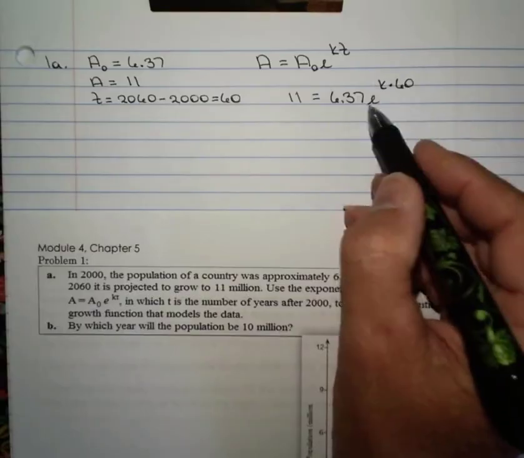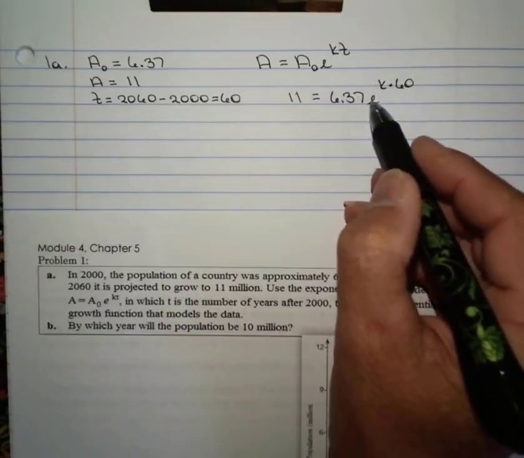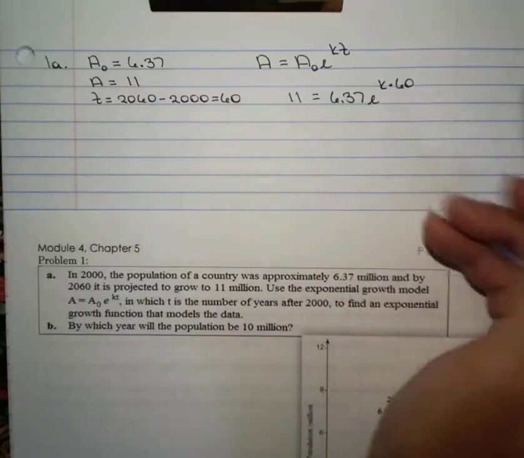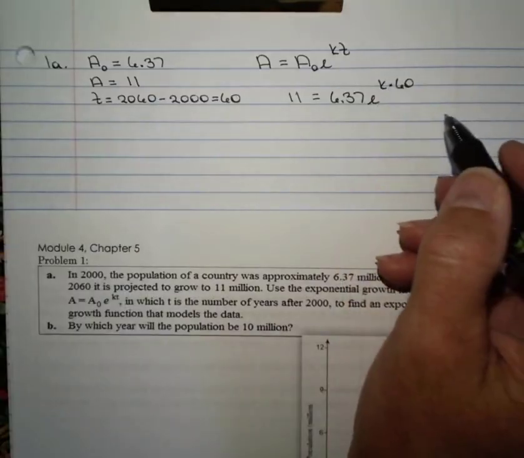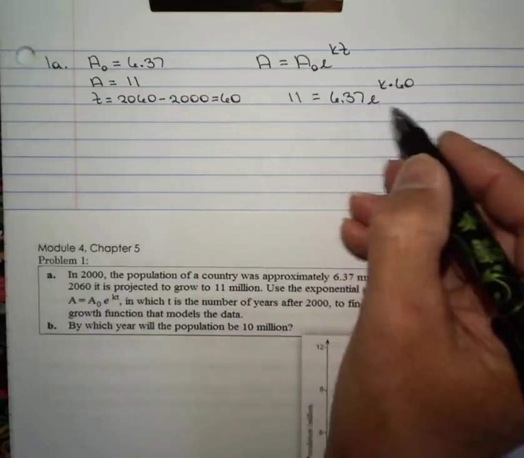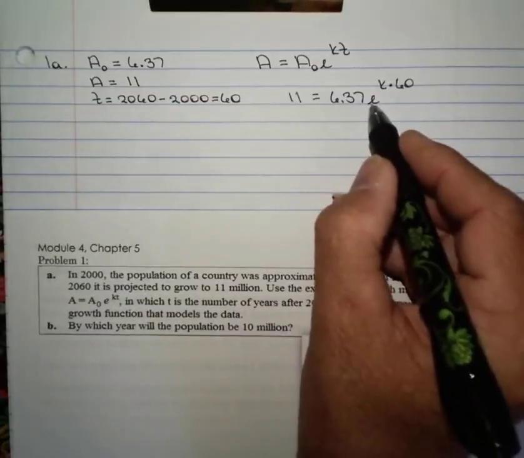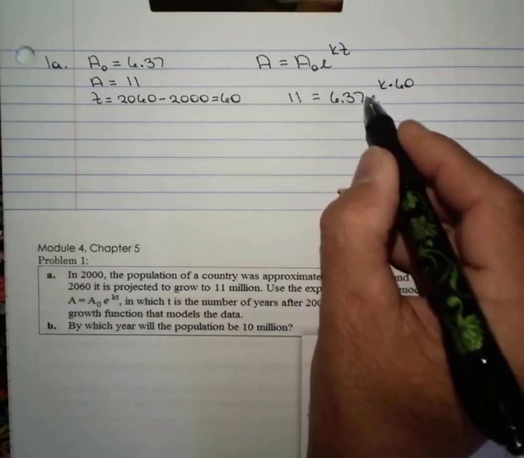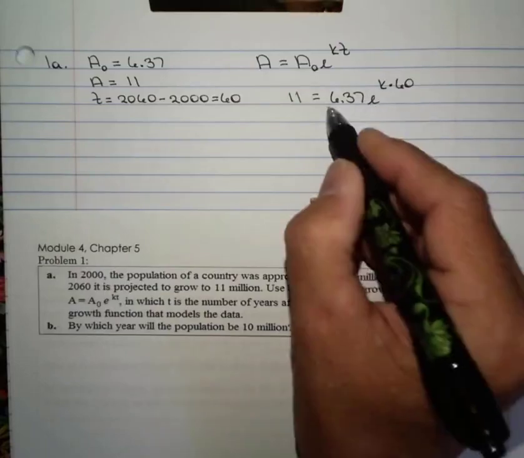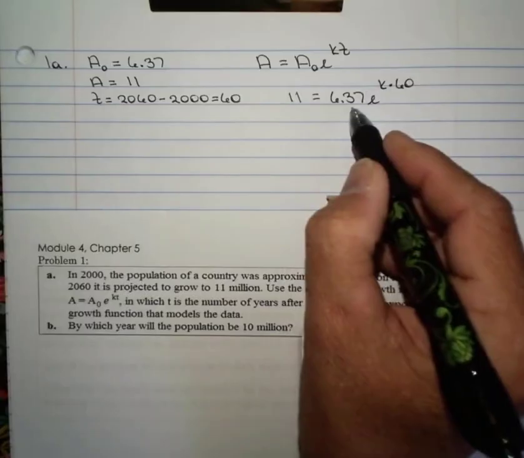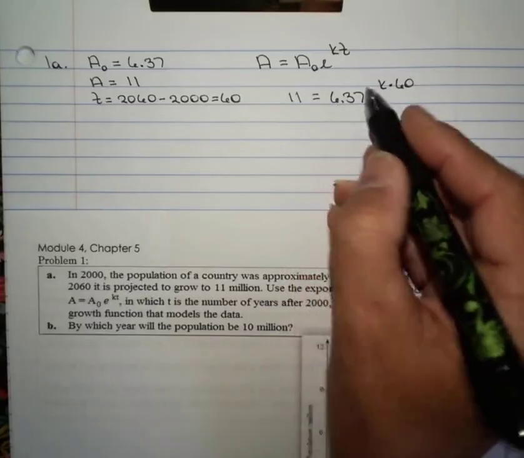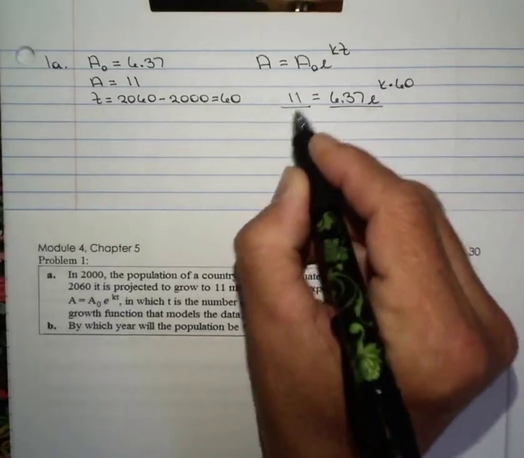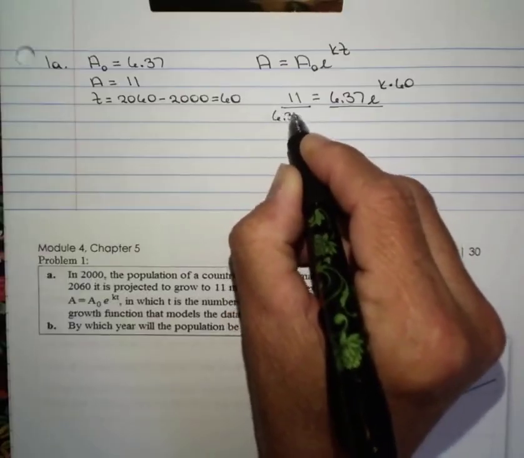Now, picking the log for these is easy because we have e to the power of this. And so we're going to use the natural log, or ln, every time. And before I can do that, though, I have to be taking the natural log of something with a coefficient of 1. And this has a coefficient of 6.37. So I'm going to divide both sides of this thing by 6.37.